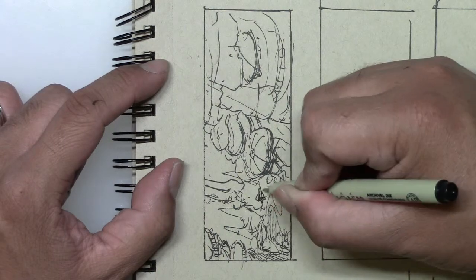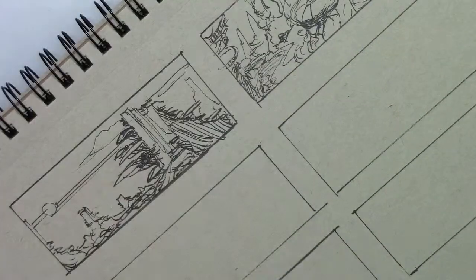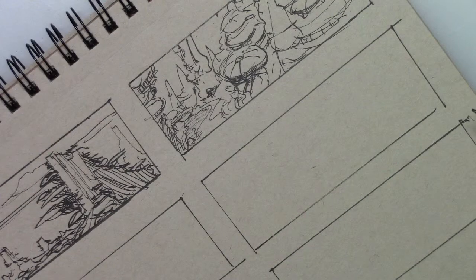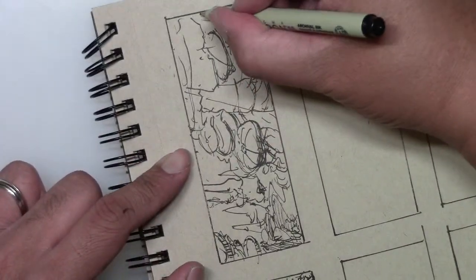A spaceship flying through it. But a quick idea to just get your thoughts a little bit more defined, right?